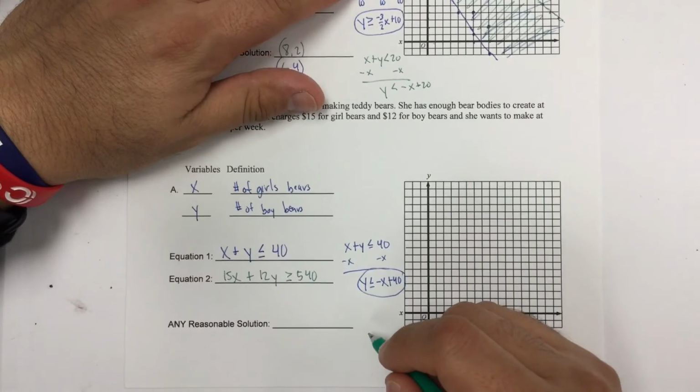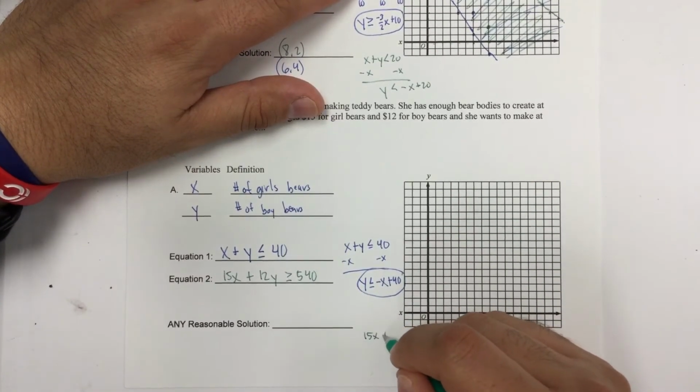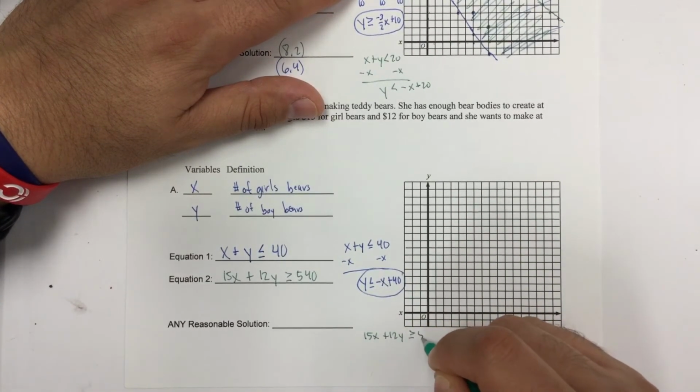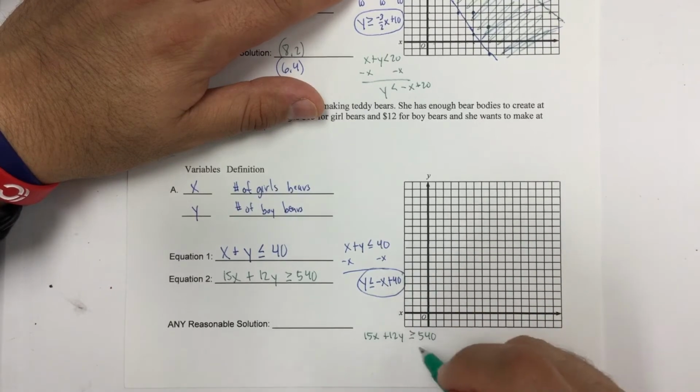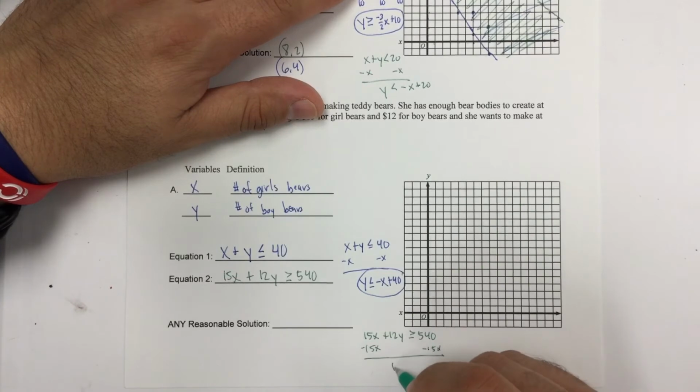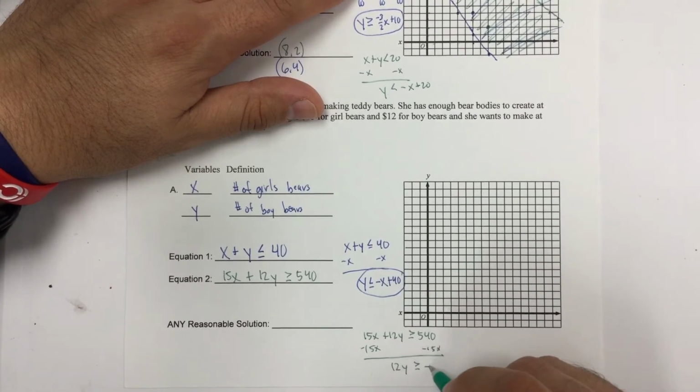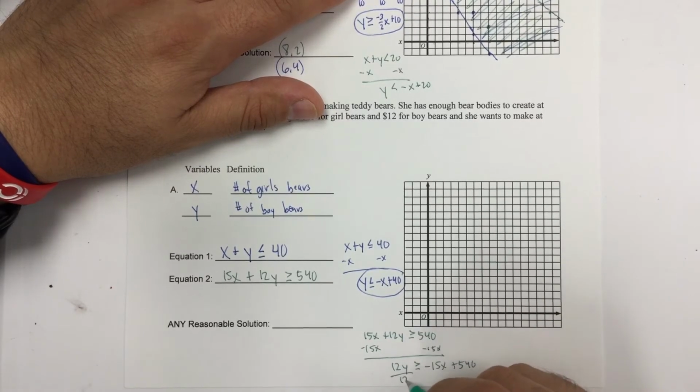So we have 15X plus 12Y is greater than or equal to 540. We are going to subtract the 15X from both sides. So 12Y is greater than or equal to negative 15X plus 540. We're going to divide every part by 12.